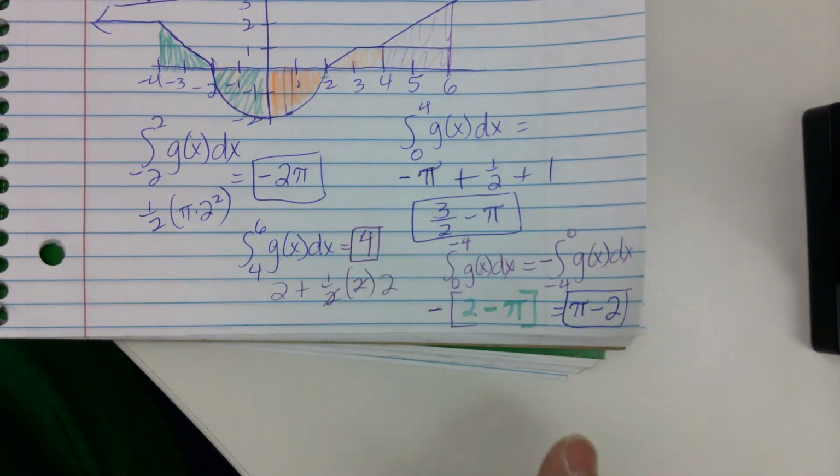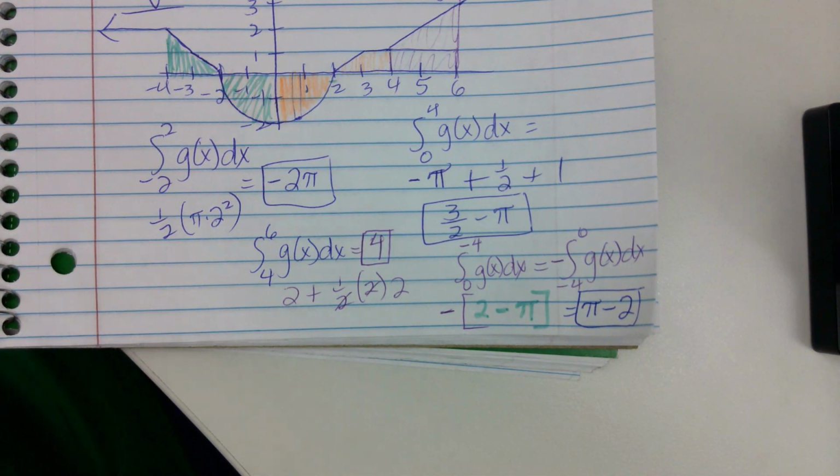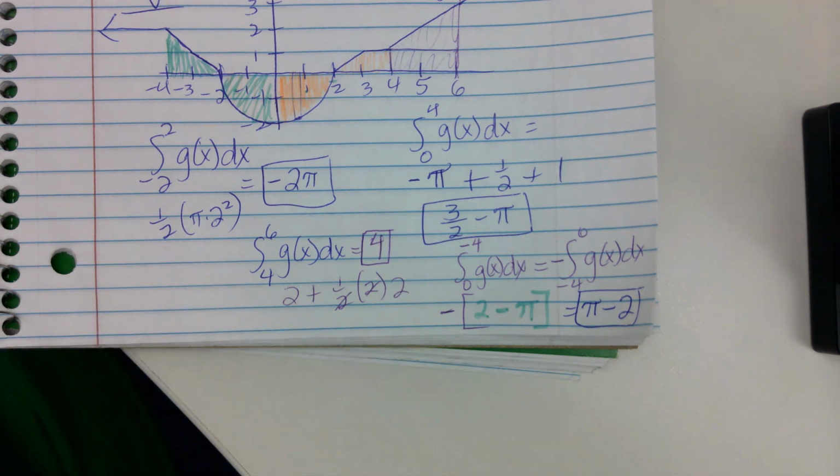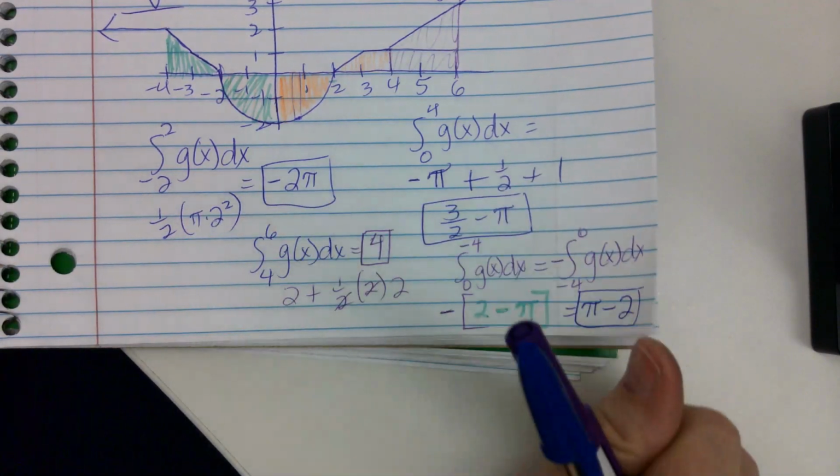This kind of stuff shows up on the AP exam, and they're easy peasy problems, but don't forget to just do negatives if it's below the axis.